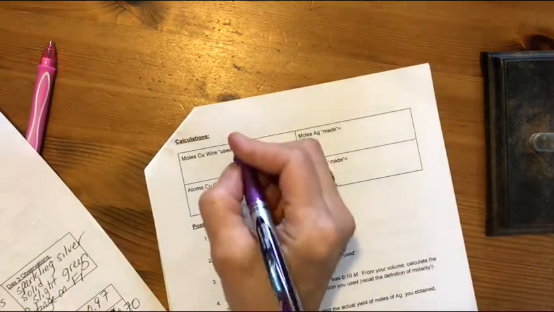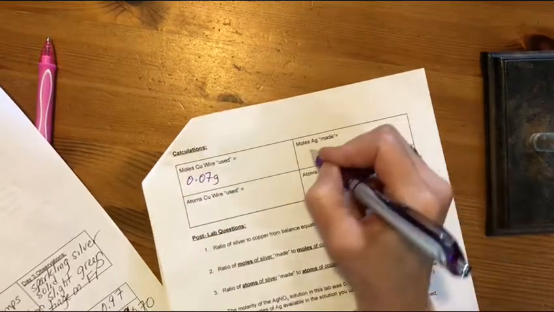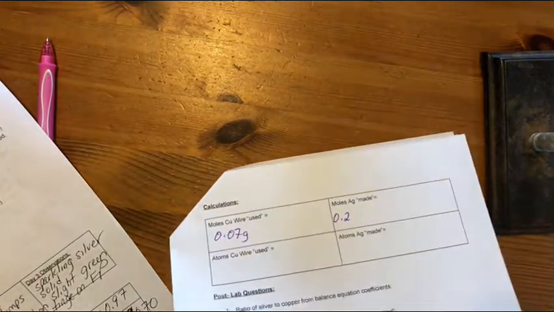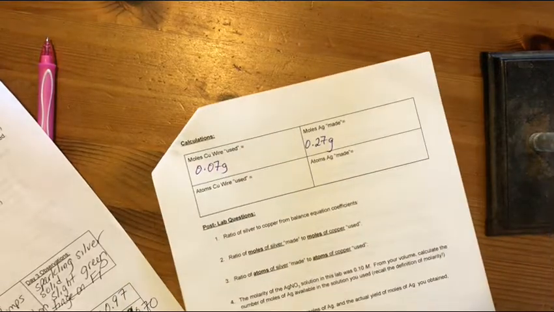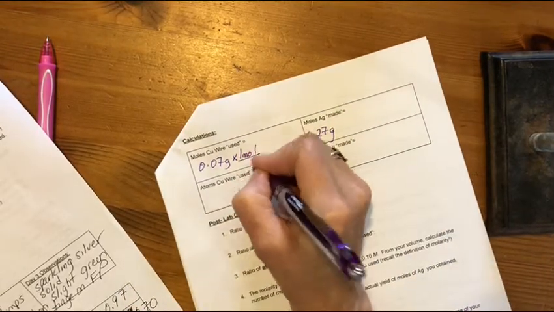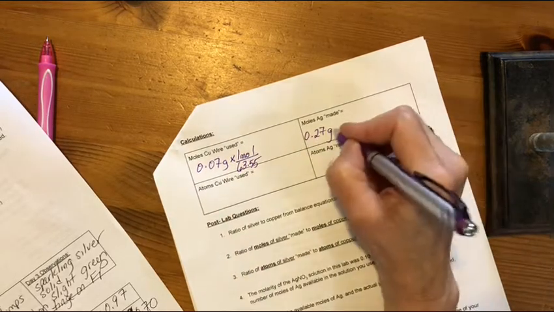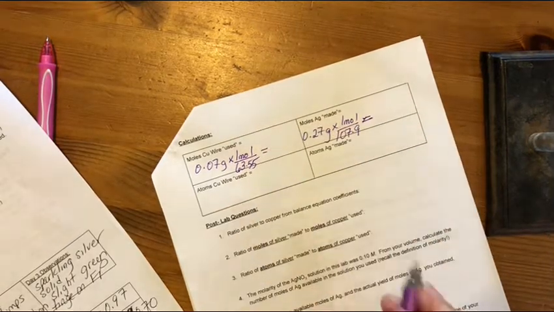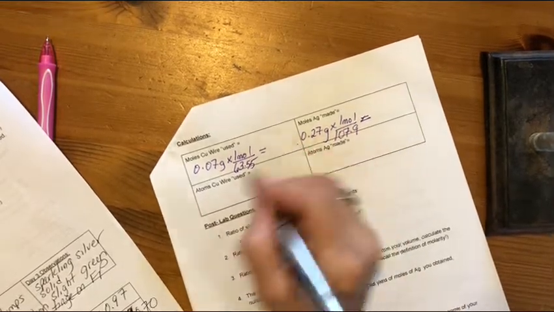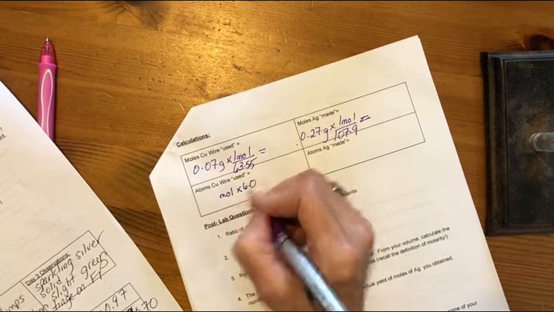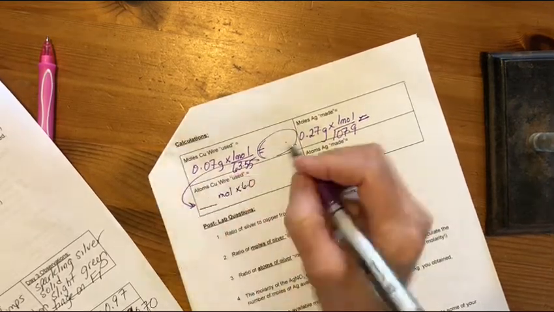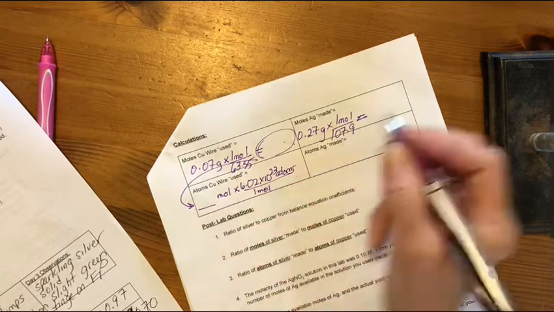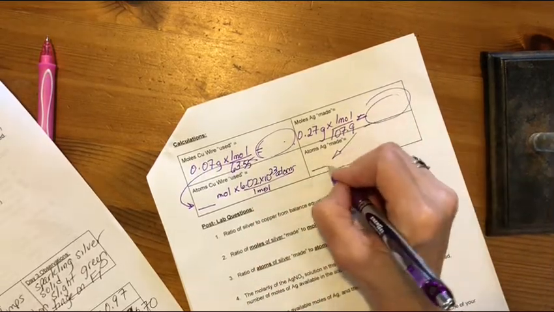So to convert 0.07 grams and 0.27, whoops, did I do my math right? Yeah, 0.27 grams. We take 1 mole of copper, 63.55, and 1 mole of silver, 107.9, and do the math. I'll leave that for you. And again, to get the atoms, once you've got the number of moles, you just simply multiply by 6.02 times 10 to the 23rd atoms per 1 mole. So you take this answer, put it here. This answer goes here, moles of silver.